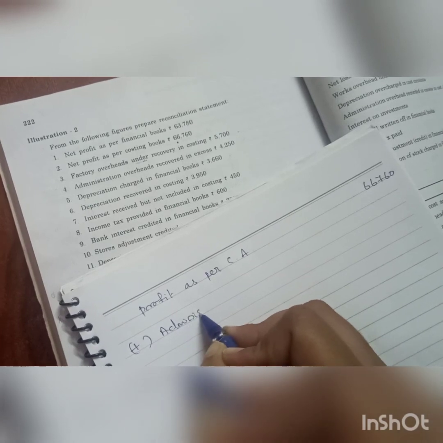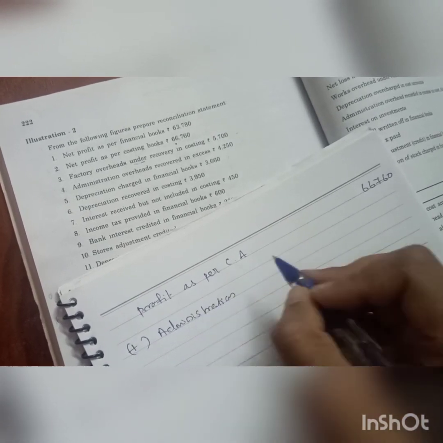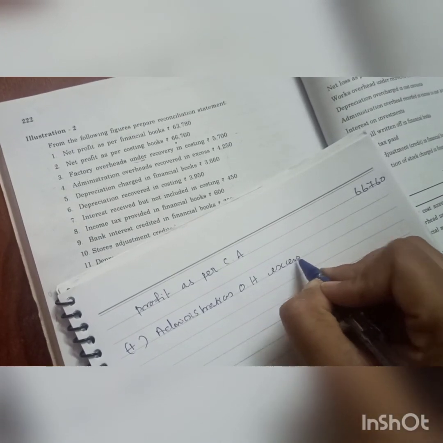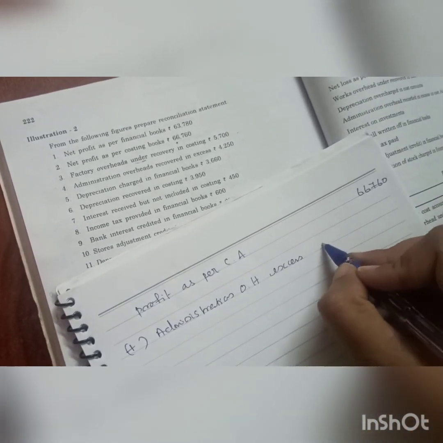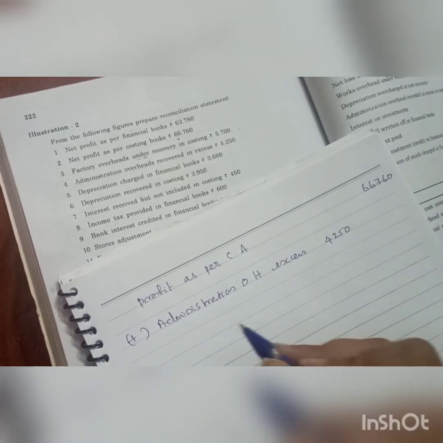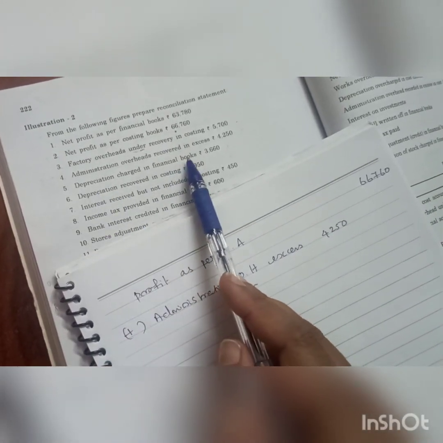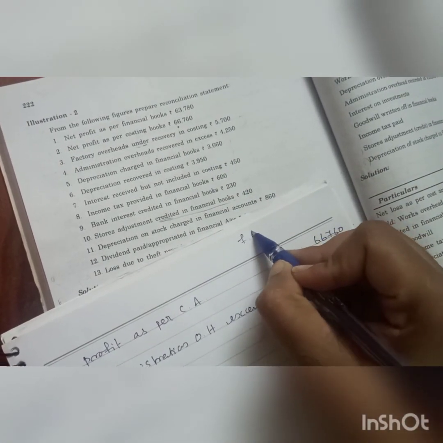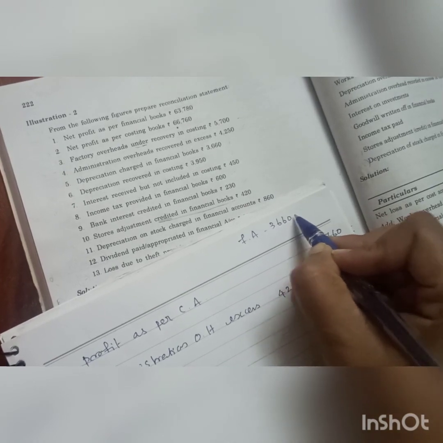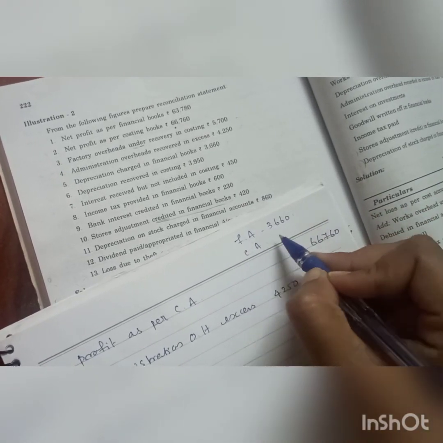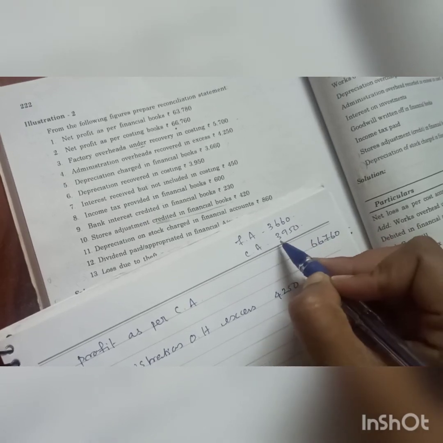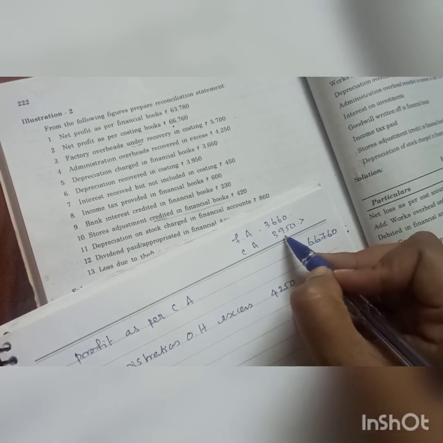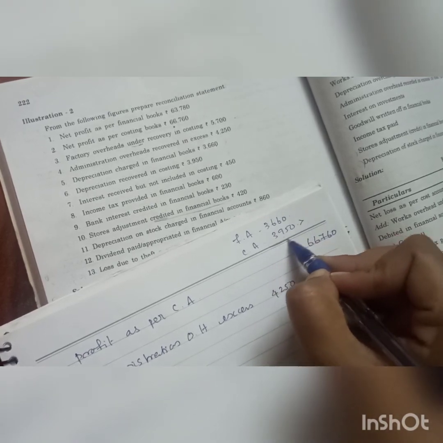So administration overhead excess, what is the amount? 4,250. That we have to write down on the inner column, 4,250. Okay. Then next one is what? Depreciation charge financial book, that is 3,660. Okay, on the financial accounting it's showing 3,660, but in cost accounting it's showing 3,950. So when we compare to financial account, cost accounting amount is high, so it is increasing.